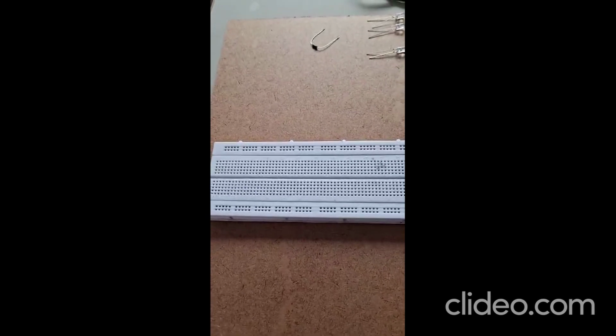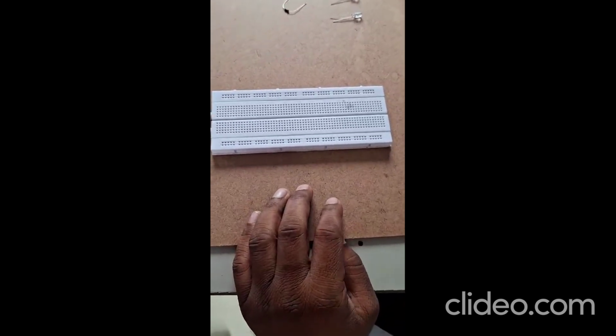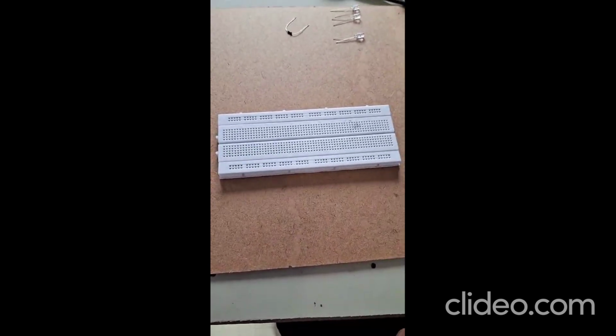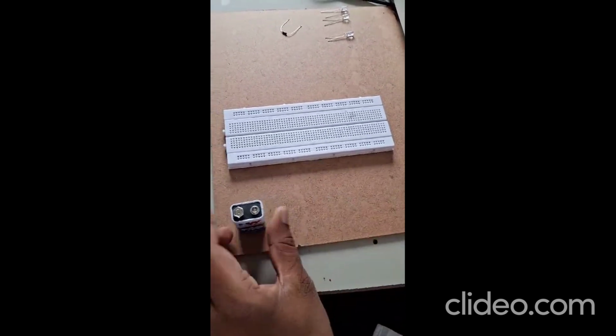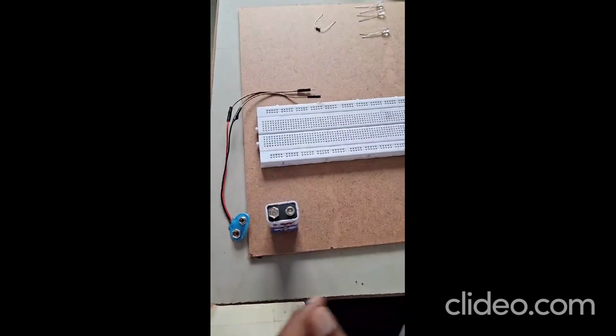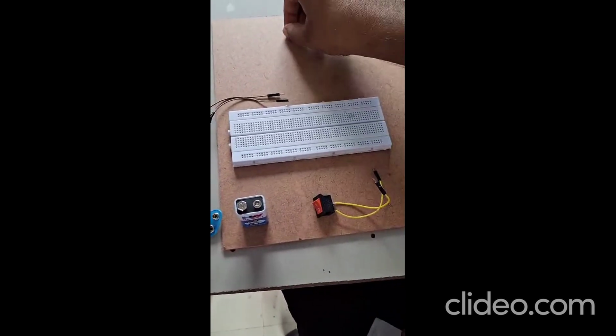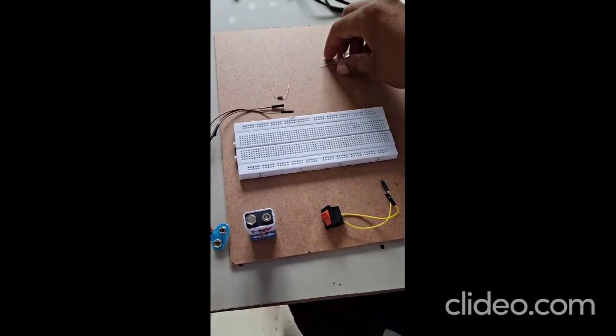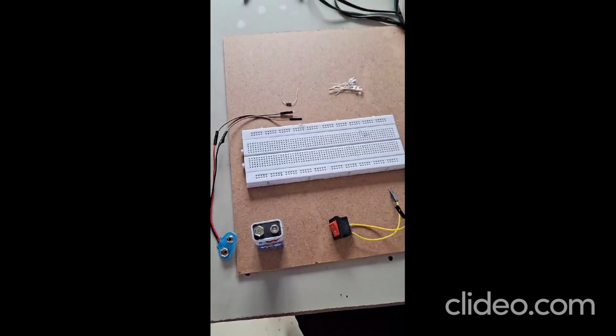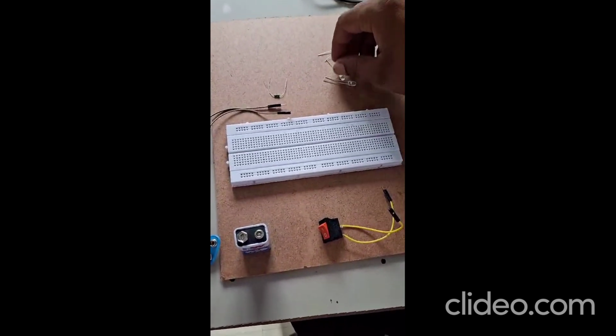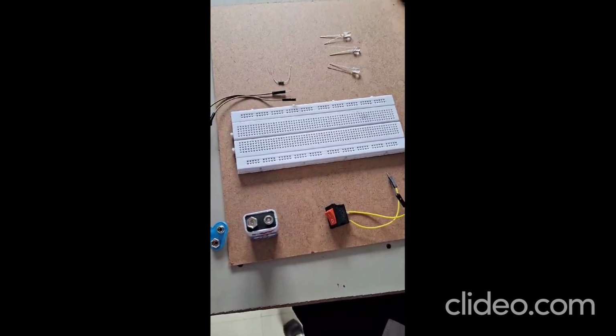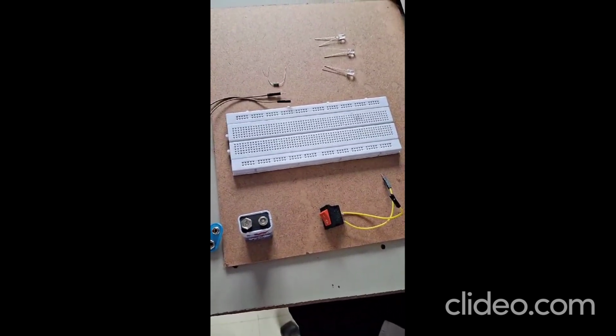This is our third experiment. We are planning to make a series connection of LEDs. So for this experiment we need a battery cap, switch, resistor and 3 LEDs, because we want to connect them in series. When we connect in series, the only thing we have to observe is that it has to follow the positive and negative connections.